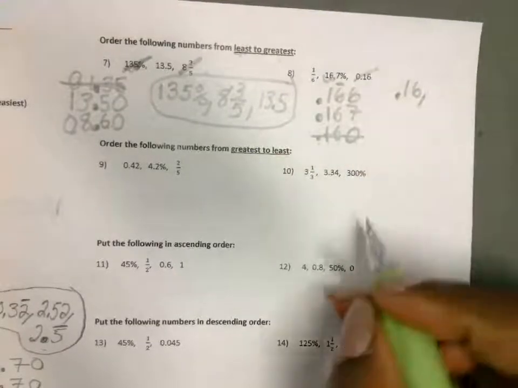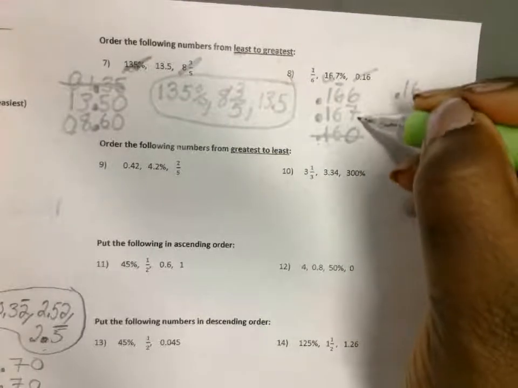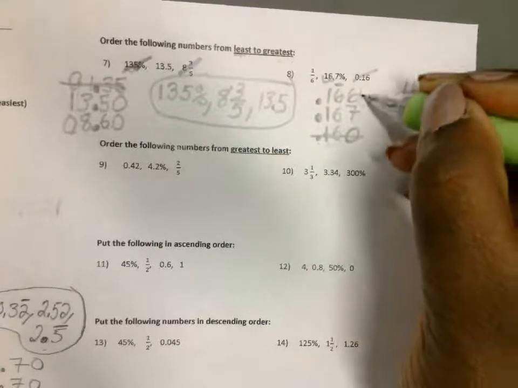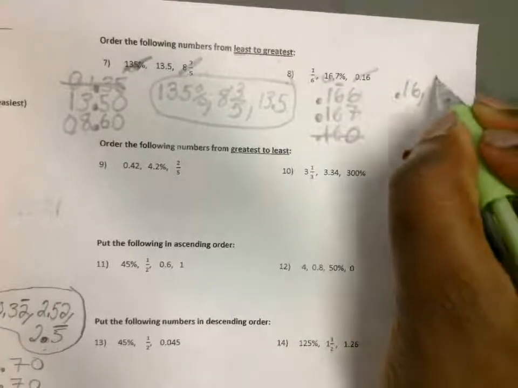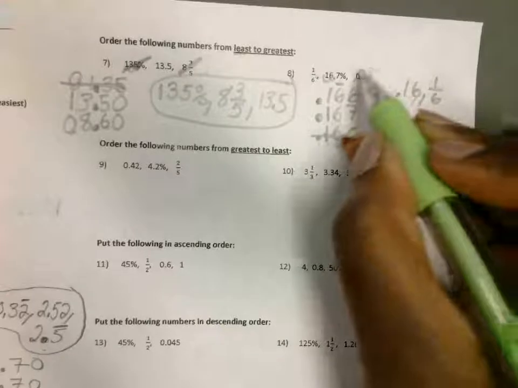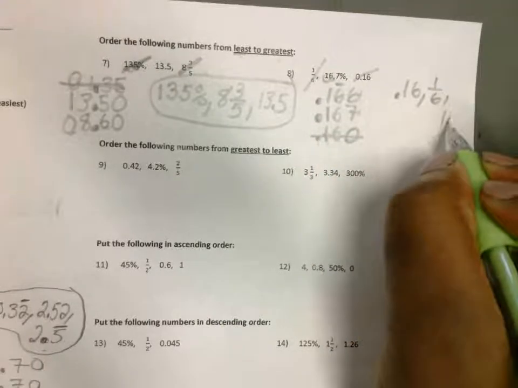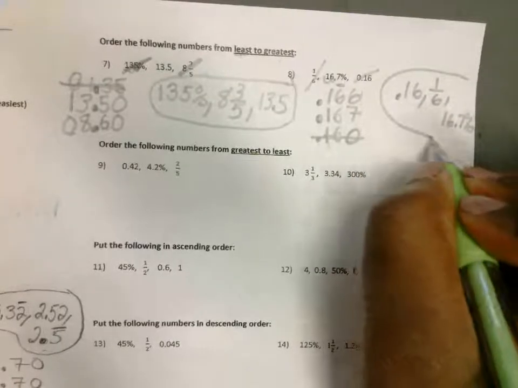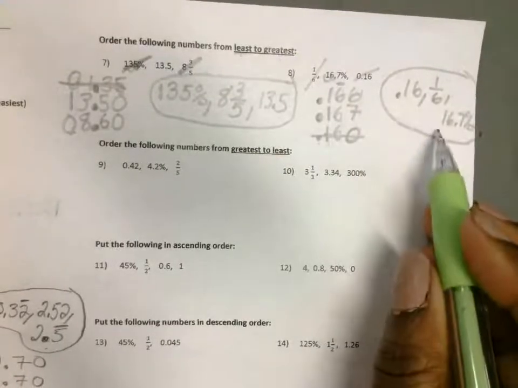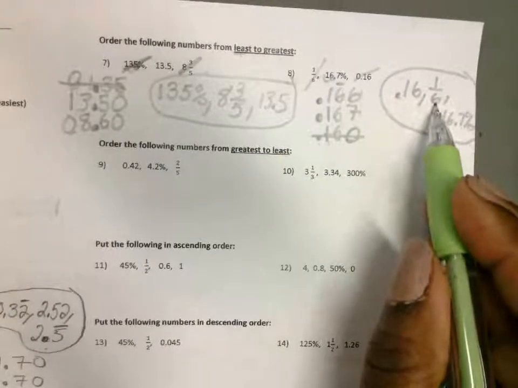So now, what's the next to smallest? Looking at this again. What's the next to the smallest? 6. This number right here. So this fraction is the next smallest. And then obviously last is the middle number, which is 16.7%. This is the order that it goes into. Okay. First, second, and third.